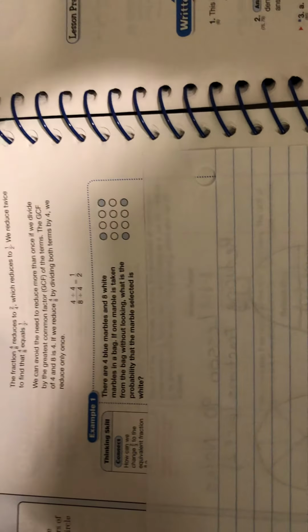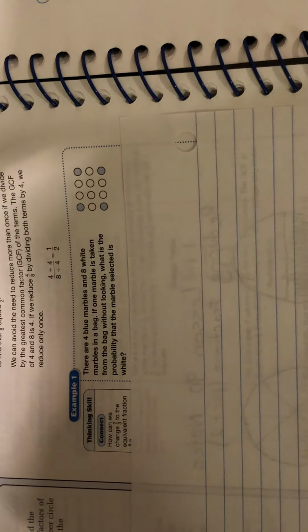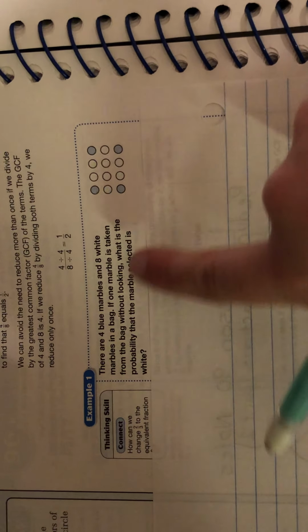So if you are like, oh, I know this already, you can write it down, you can just keep watching the video, whatever you need to do. But we have to figure out how many marbles we are dealing with total. 4 blue marbles, 8 white marbles. Well, we got 12. Perfect. What is the probability that the marble selected is white? Well, how many marbles were white according to our directions? 2, 4, 6, 8. 8 out of 12 marbles.